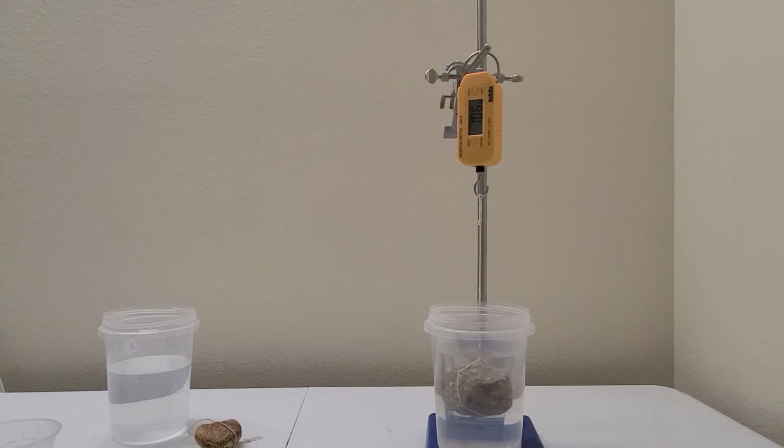Now let's go to Archimedes principle. Remember, how can we find the buoyant force from here? Weight in air minus weight in water. That's the buoyant force. Now let's go to Archimedes principle to find the buoyant force too.